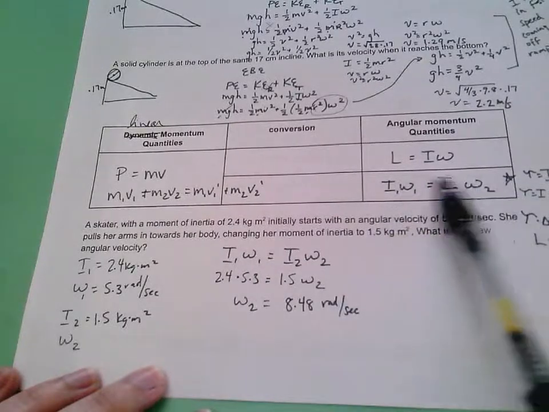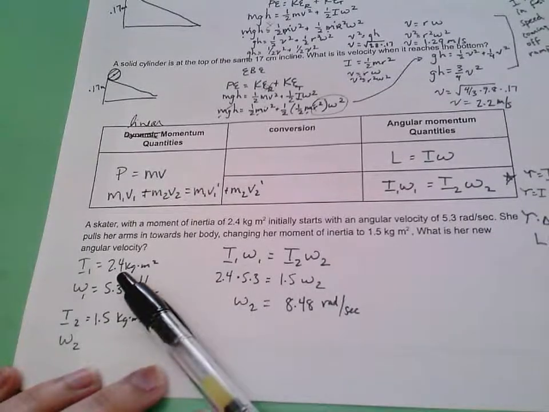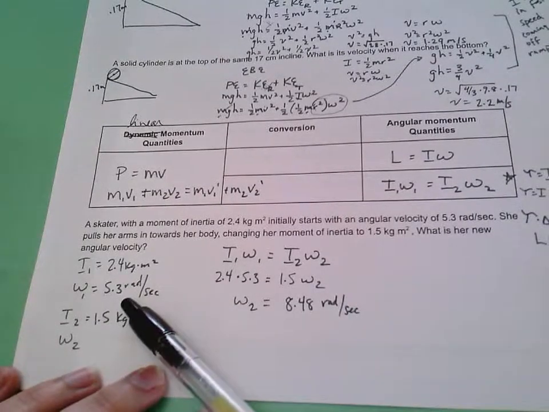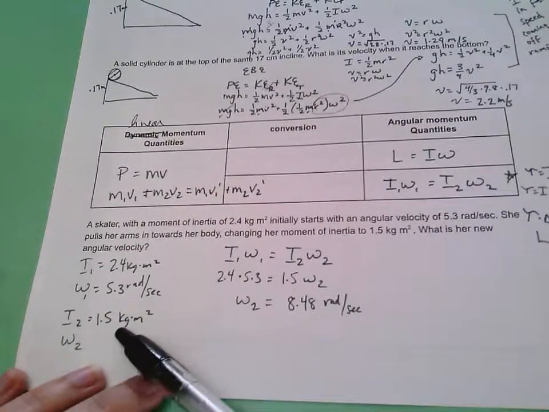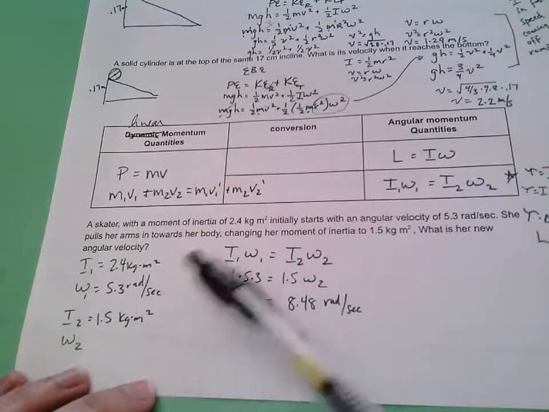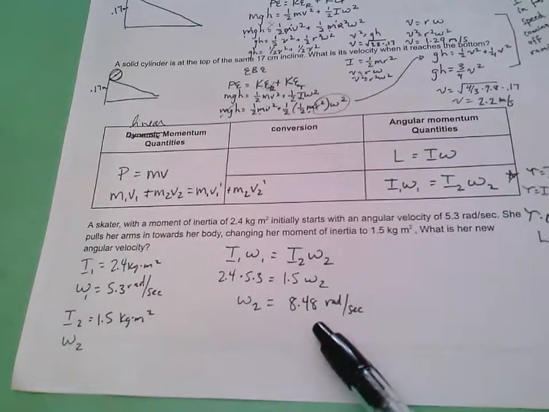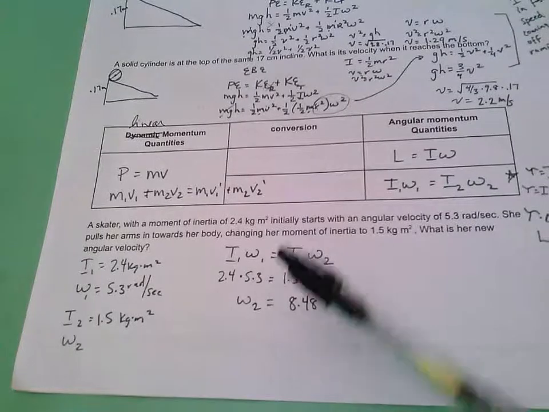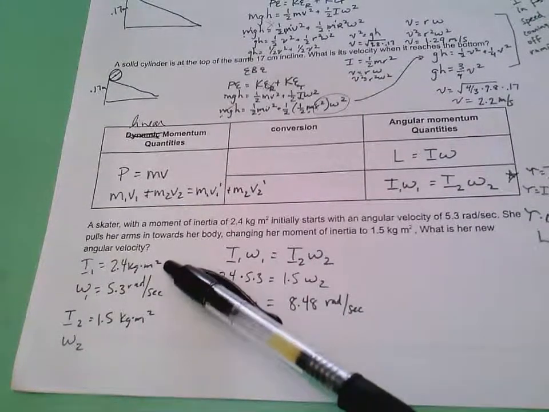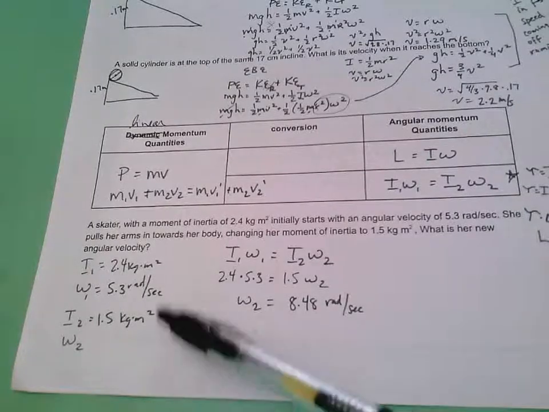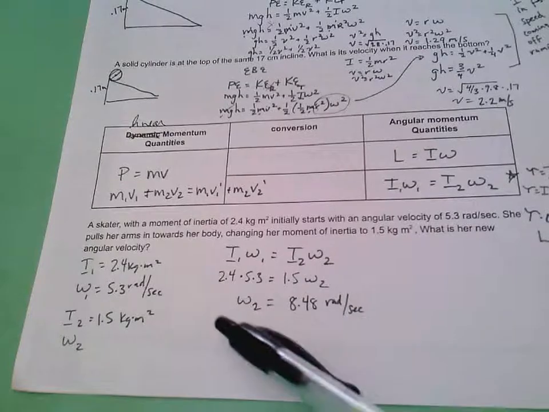So we know we're going to use this statement because momentum is going to be conserved. Our initial moment of inertia is given at 2.4. Our initial angular velocity is 5.3. Our new moment of inertia is 1.2. And so we're simply plugging these in and finding a new angular velocity of 8.4. So if we notice, her moment of inertia is going down, and so her angular velocity must go up. It goes from 5 to 8 because it's conserved.